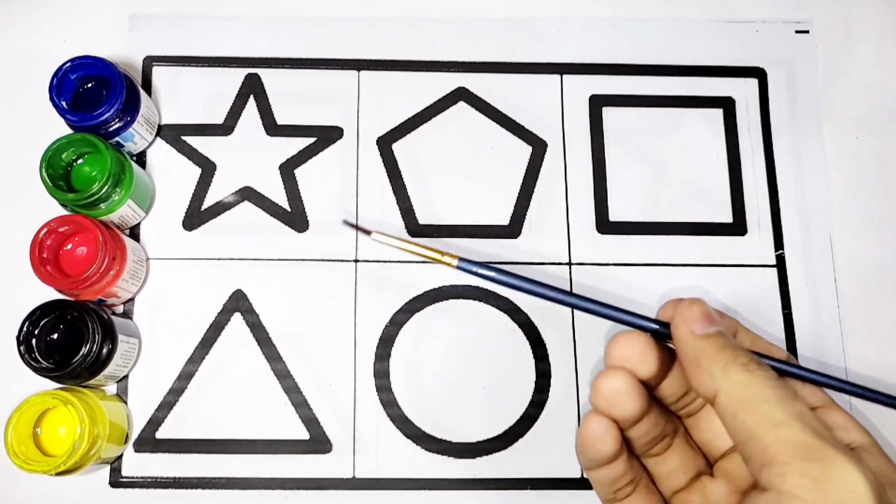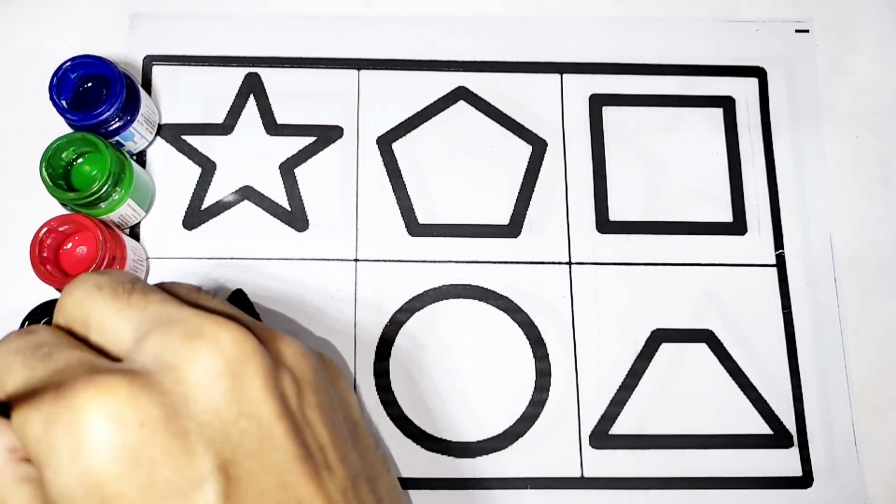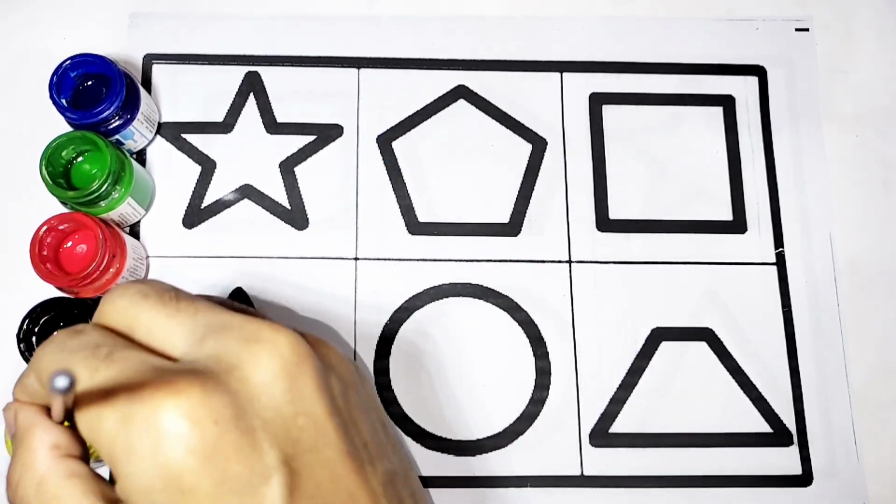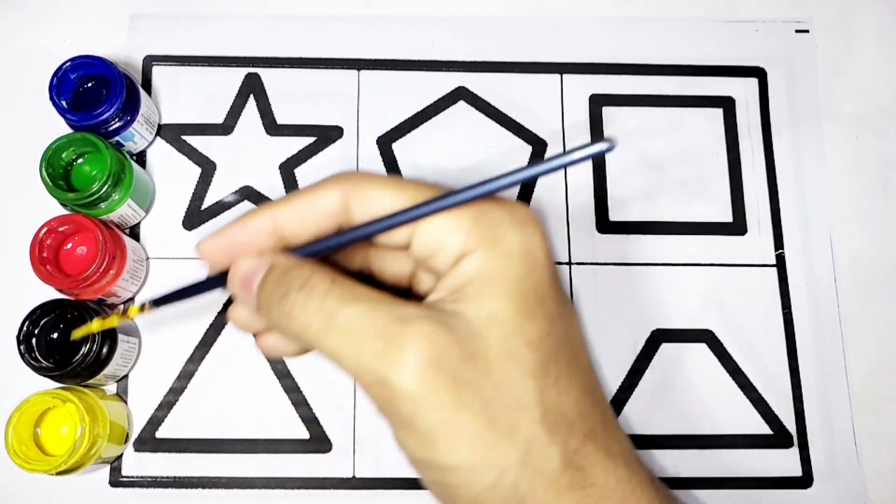Now we are coloring 2D shapes. First we are using the color yellow, and now we are coloring the shape of star.